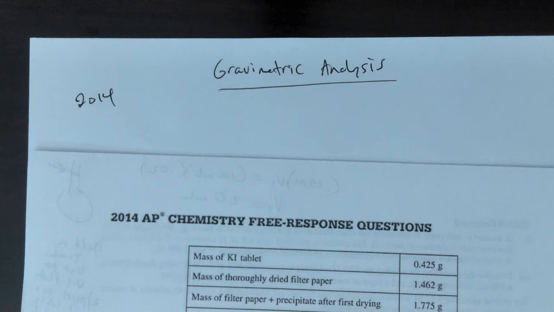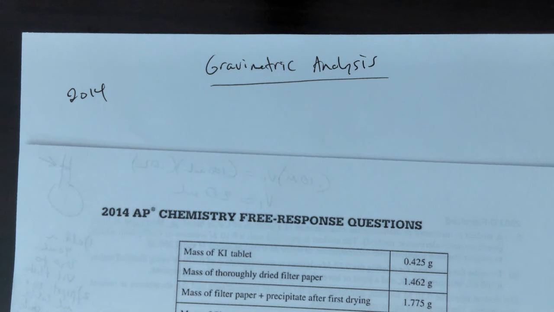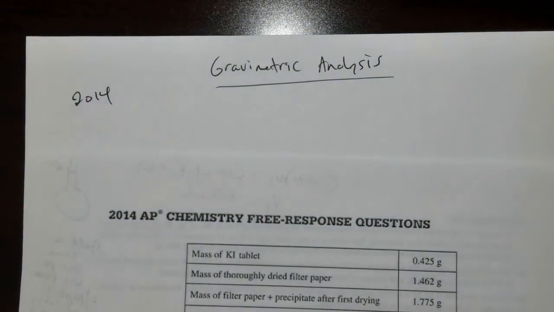And really, essentially, gravimetric analysis is nothing but using the law of conservation of mass and stoichiometry. That's all it is, okay? So I'm going to walk you through some problems here. We'll do a couple of these, and hopefully you'll feel a lot more comfortable about it.